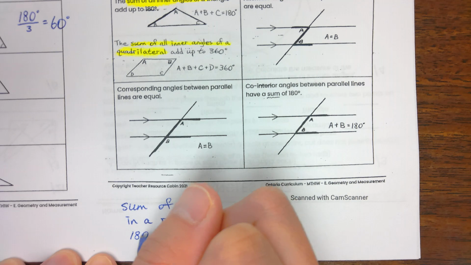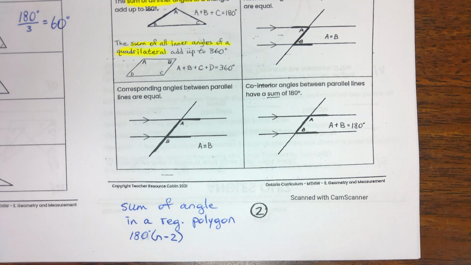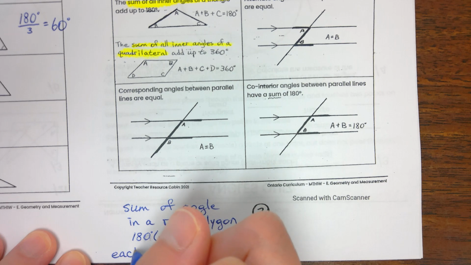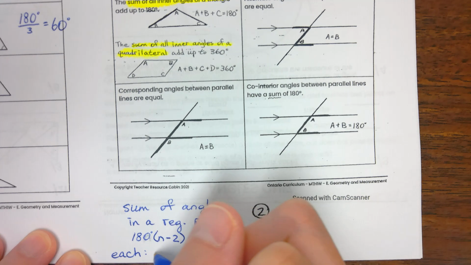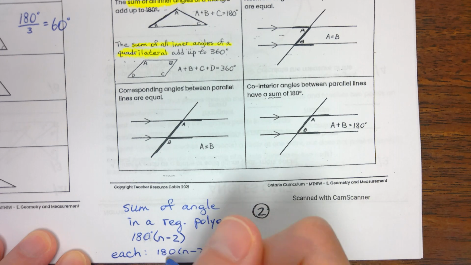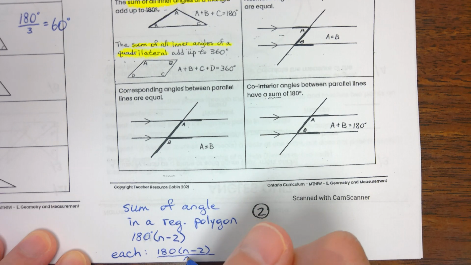180 degrees times n minus 2. And then if you want to find how much each angle is, then the formula is 180 times n minus 2 divided by n.